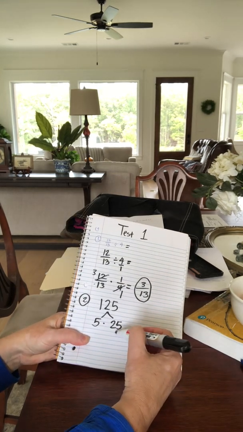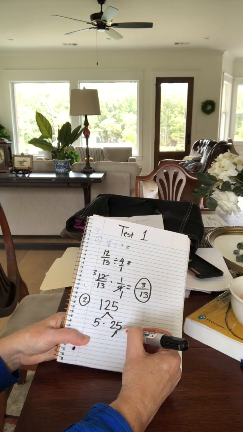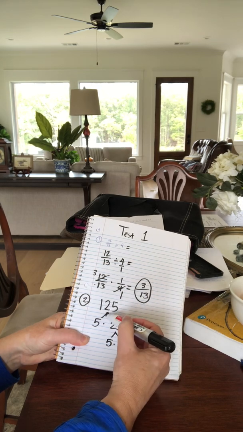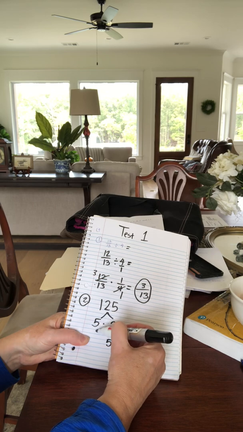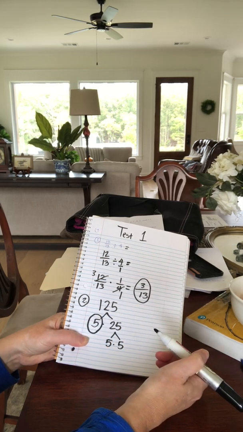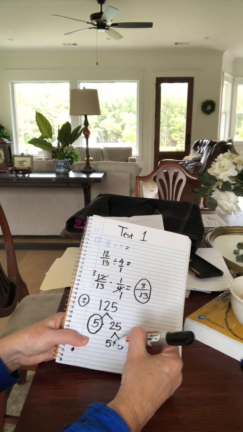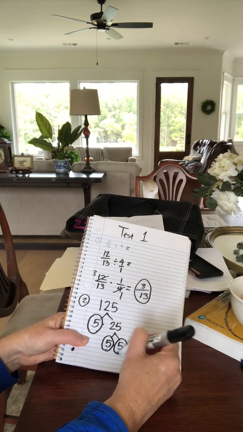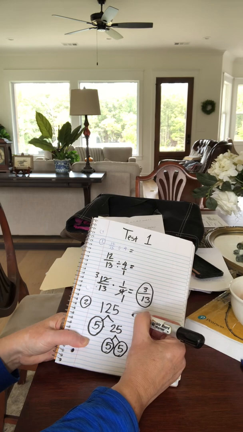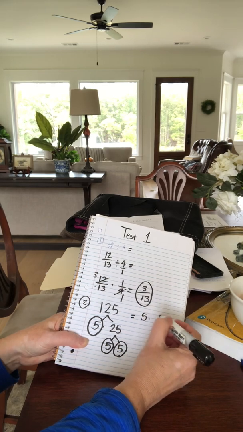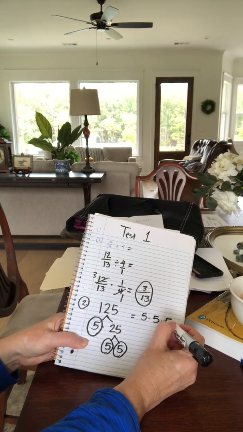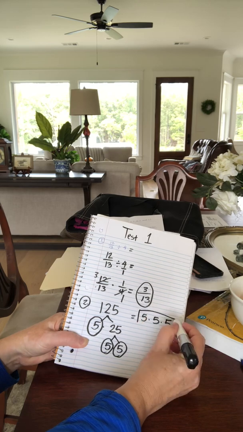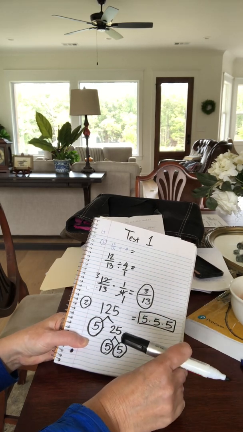Then you need to rewrite 25 as a product. That's 5 times 5. Now again, once you get one of your branches to be a prime number, there's nothing else you can do to that branch. You just circle it, you're done. And these are all prime. And that's your prime factorization. 125 is 5 times 5 times 5. That's the prime factorization of 125.